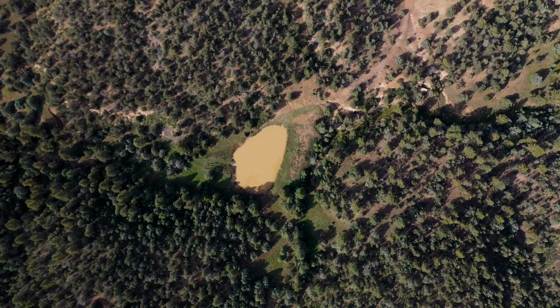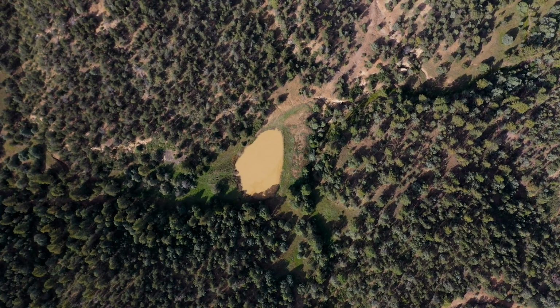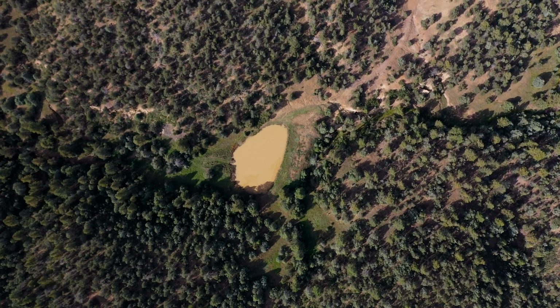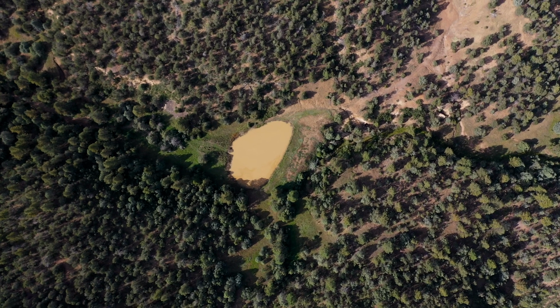I was flying over some timber in Montana, just so happened to come across a water hole, and I was like, well, if this water hole's here, we could encounter other water holes on the hunt. We're gonna need some shots of it. So I just got some generic shots. One shot I like to get for something like this is you get directly above it, you center frame it, you fly down to the water hole, and then you do a rotation.